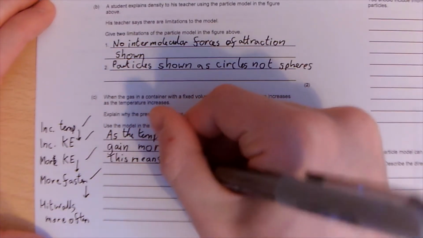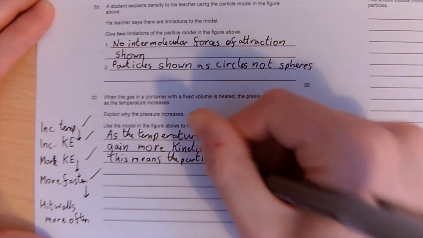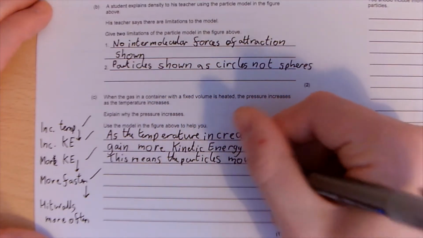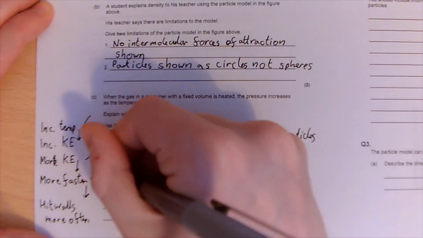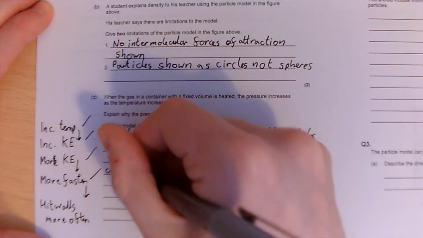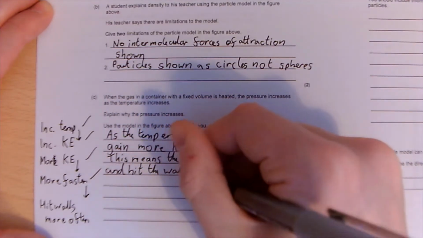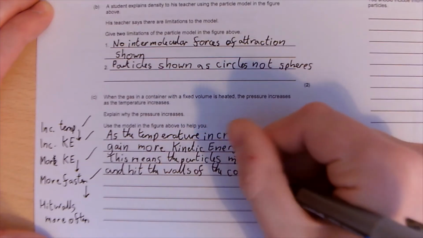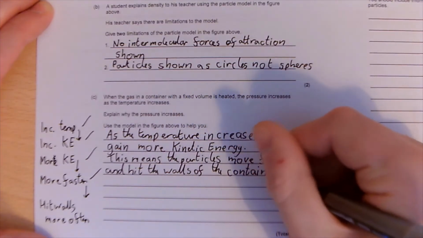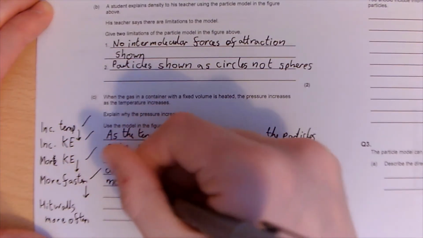So this means the particles move faster and hit the walls of the container more often.